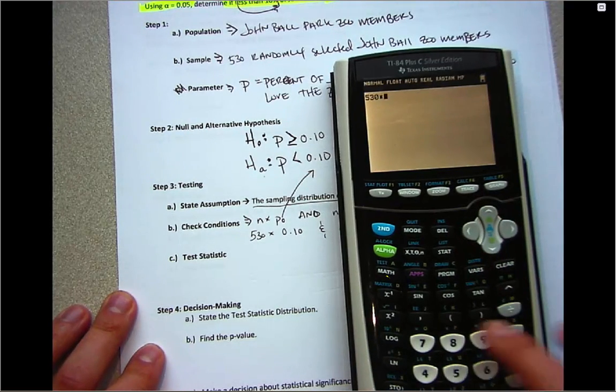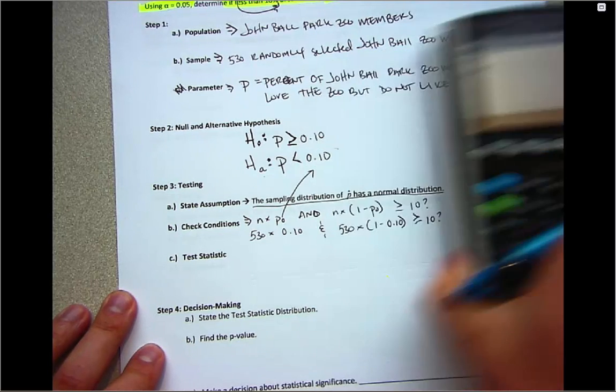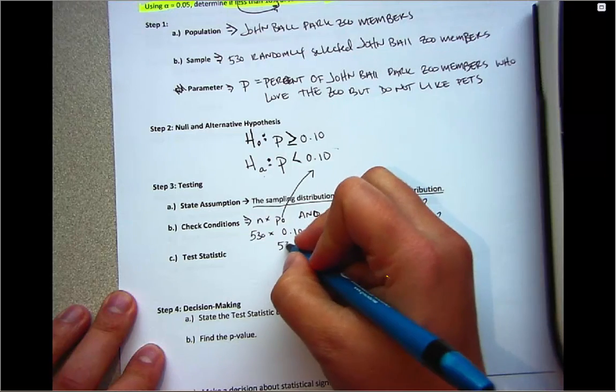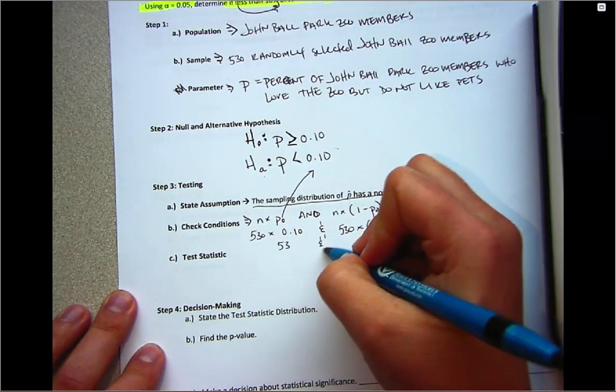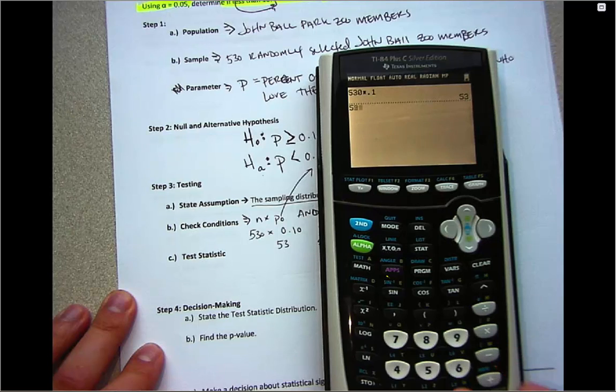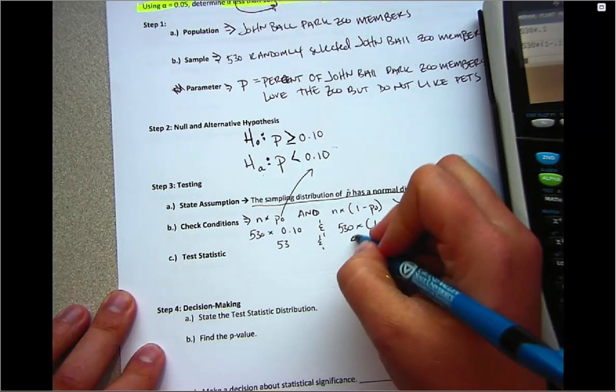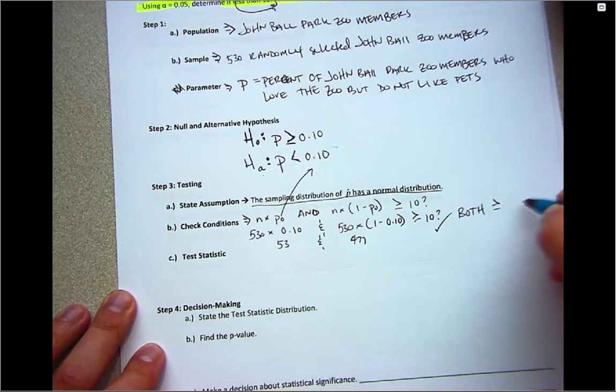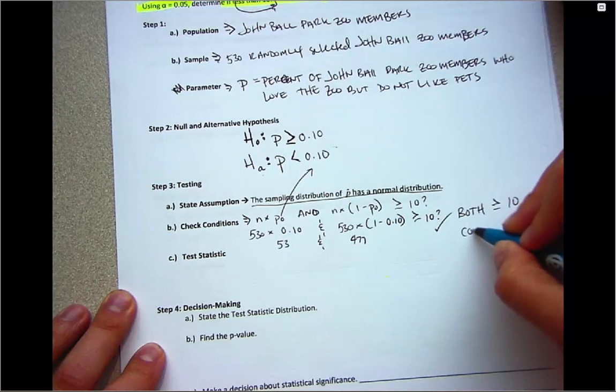So here we have 53. So that condition is met. And then we have 477, greater than or equal to 10, our conditions are met.